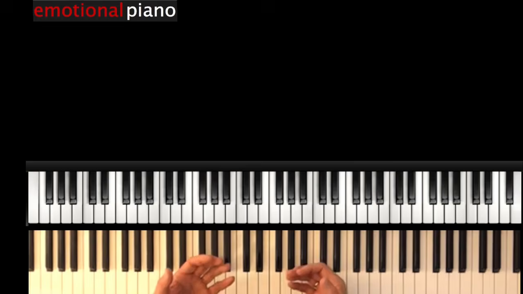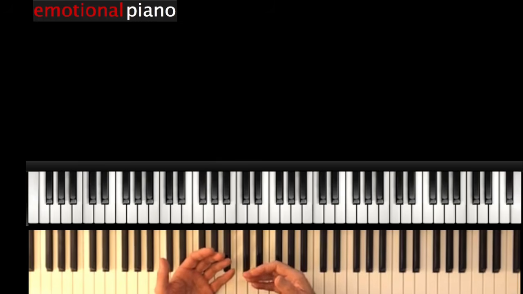And in the next video we'll talk about something just as important: how to create epic left-hand accompaniments that really support your melody.